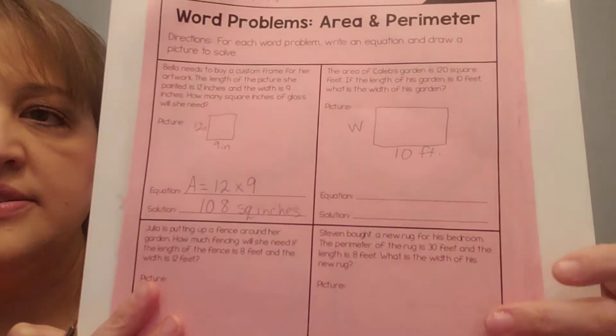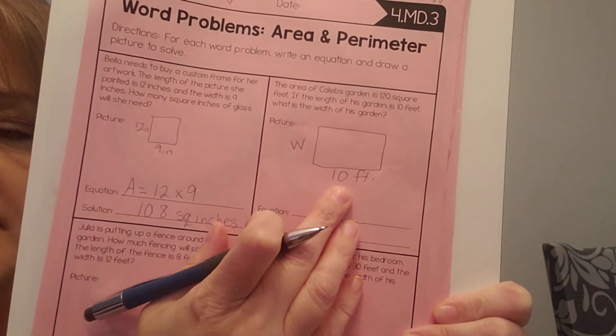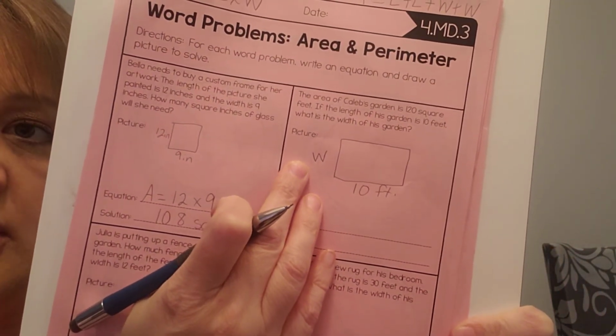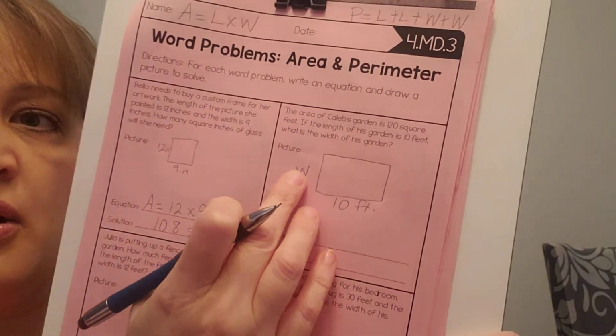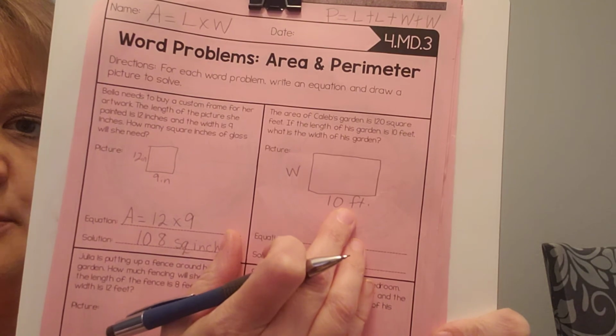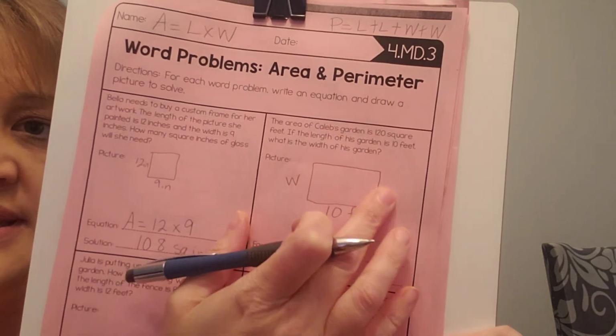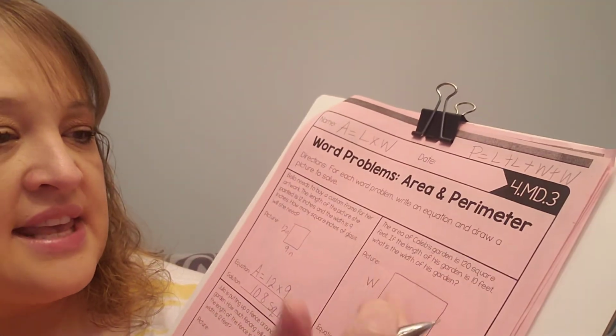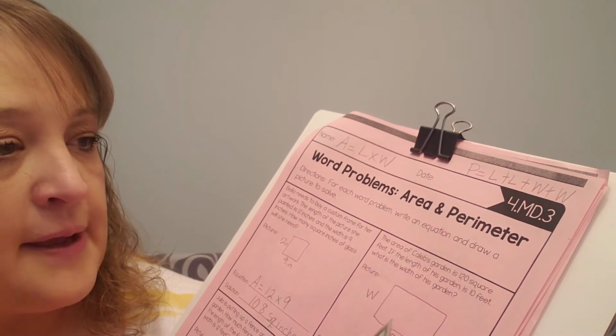Okay, so we have Caleb's garden, and the length of his garden is 10 feet, and we don't know what the width is. But we know that when we multiply the width times the length, we're going to get the area, and it tells us the area is 120.